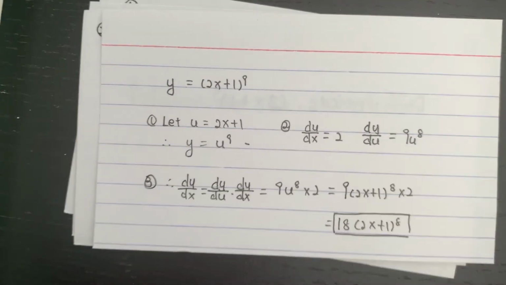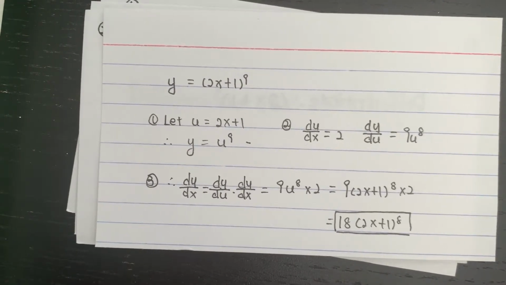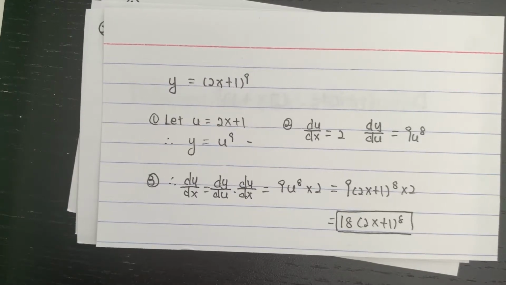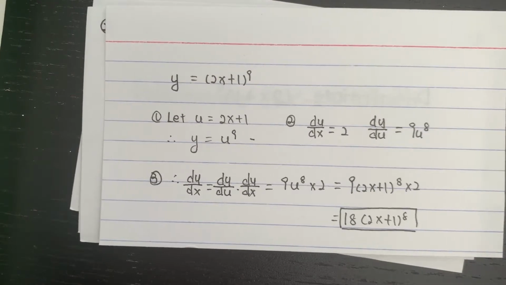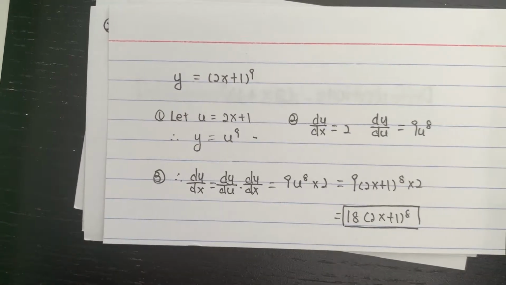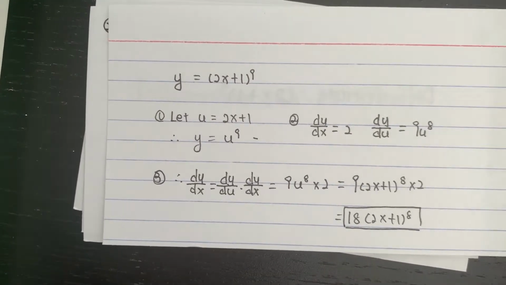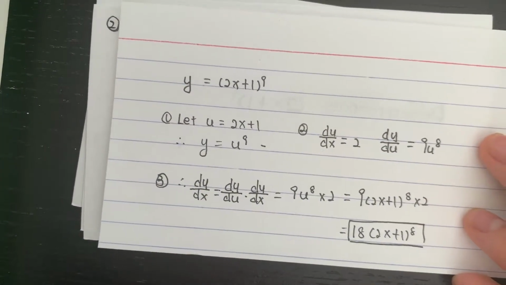And then we use the formula again. dy over dx equals 9u to the power of 8, which is dy over du, times 2, which is du over dx. And we get the answer 18 times (2x + 1) to the power of 8. So basically, you have to have an idea and define which function and which formula you can use for each of them. And that's how basically the composite rule works.